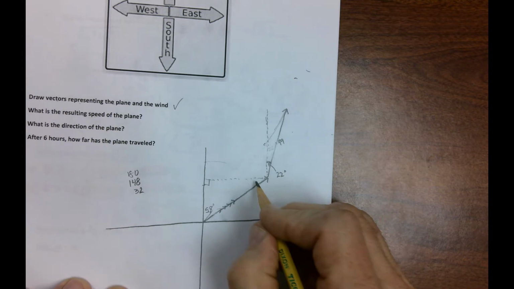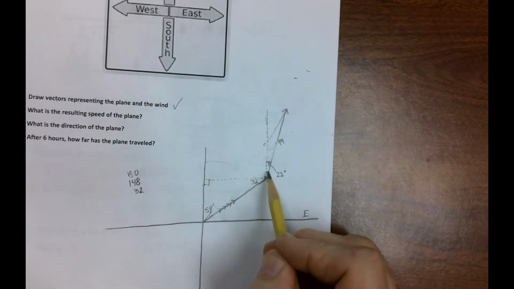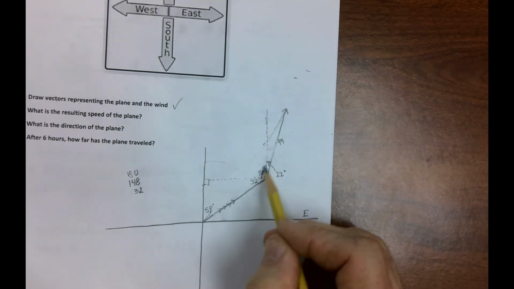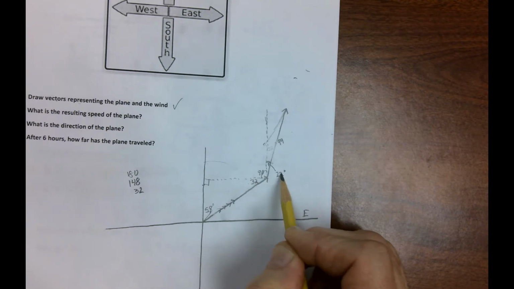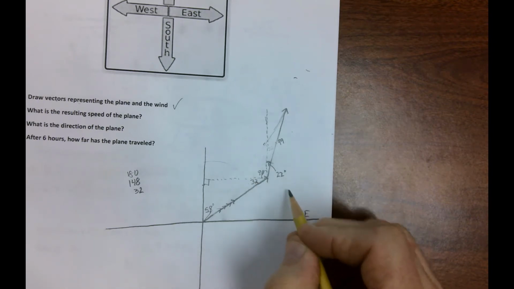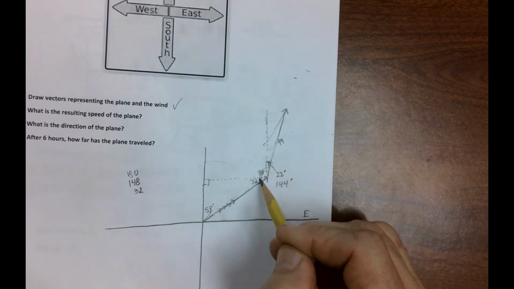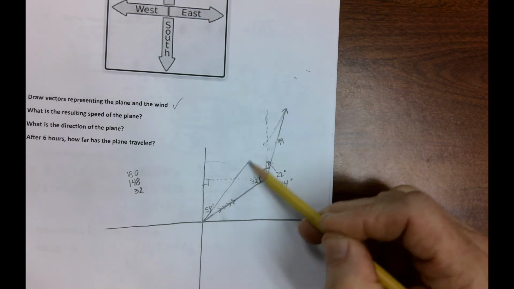This is a lot of geometry here. So that's 32. This right here is 90. So the whole angle right here, 90 plus 32 is 122, plus 22 is 144. So this angle right here is 144. So now I'm going to redraw this back in here.